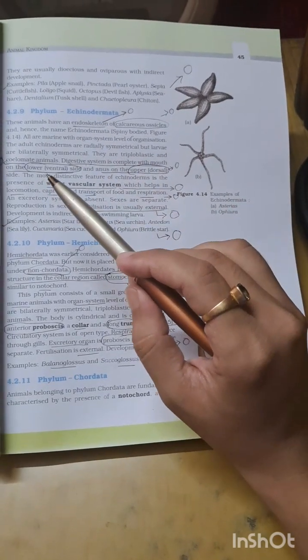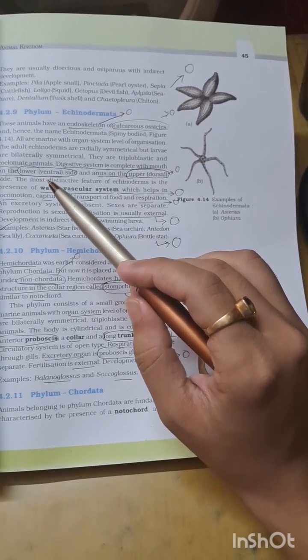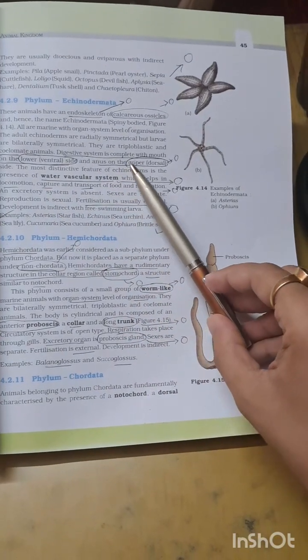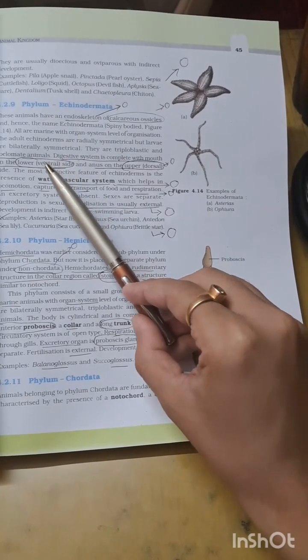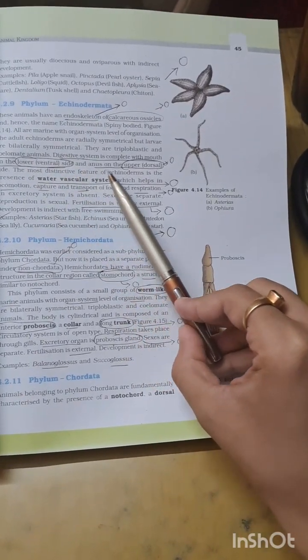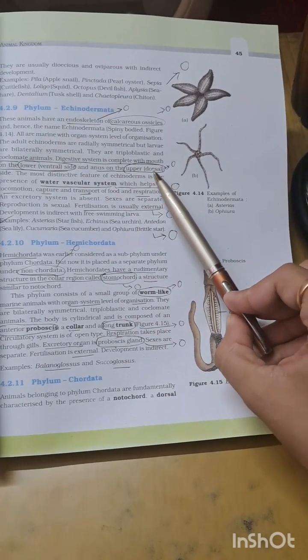Again, the next very important MCQ from echinoderms is that their digestive system is complete, with the mouth on the lower ventral side. Ventral side is the lower side in echinoderms, and the anus is on the upper dorsal side. You have to remember this term.